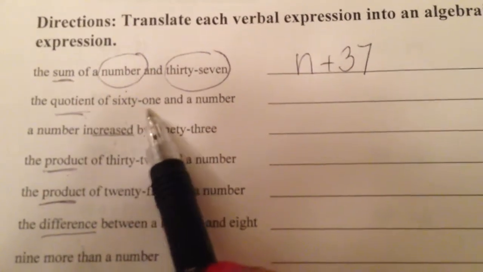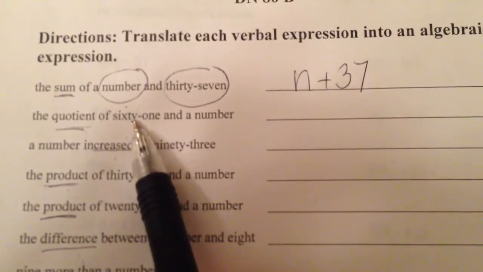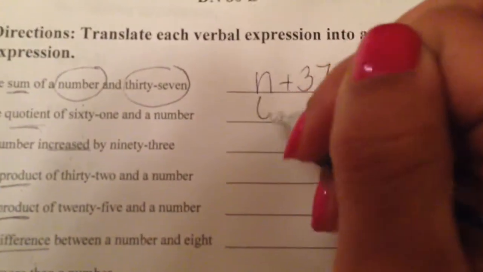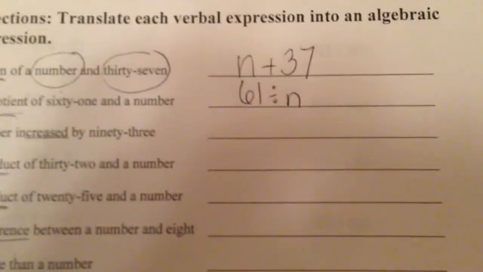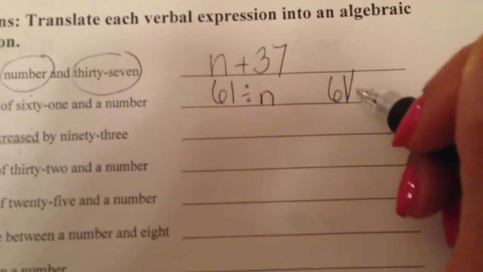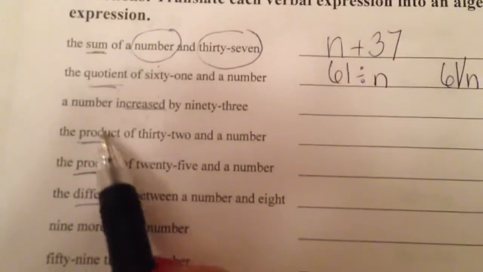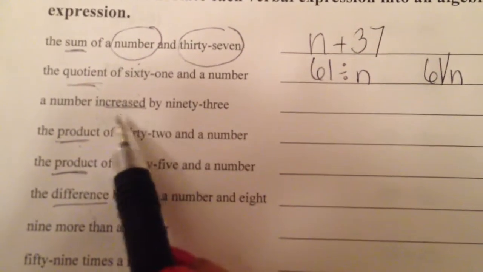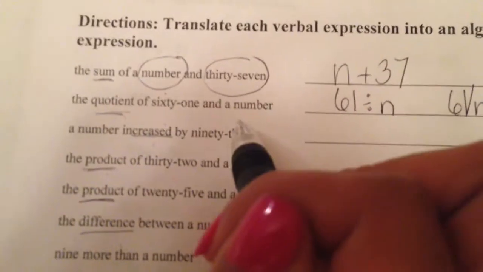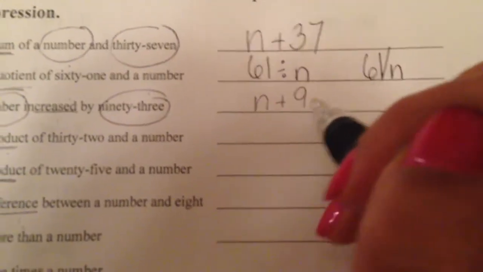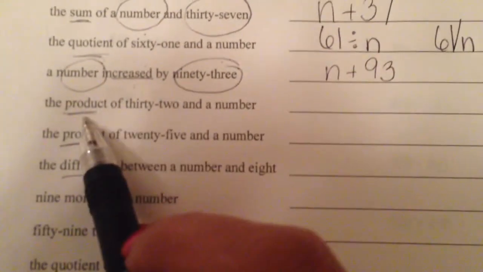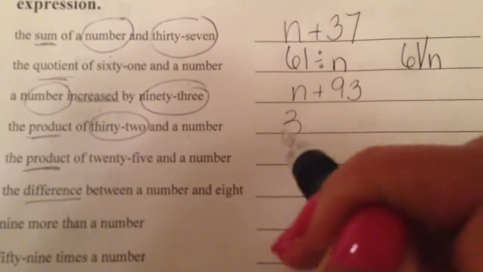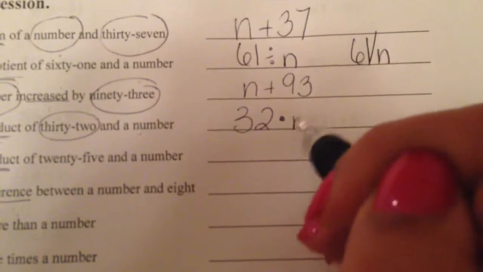The quotient of 61 and a number. So I'm dividing 61 by a number. 61 divided by a number. I could also write it like this. A number increased by 93. So again, it's some number getting bigger by 93. So I'm saying whatever the number is, I'm adding 93. The product of 32 and a number. So I'm multiplying 32 times some number, and this is how we do it in algebra. We use a little dot, or I can just write it like this.